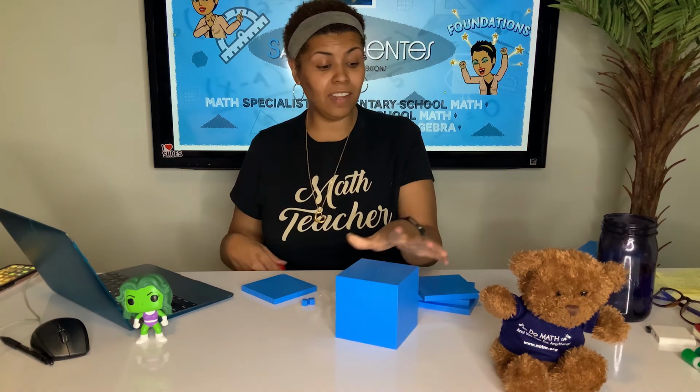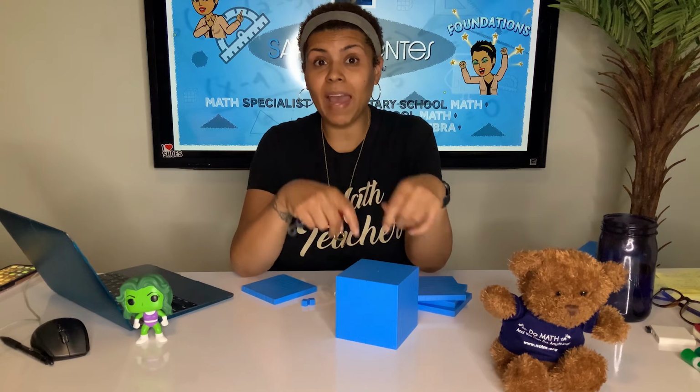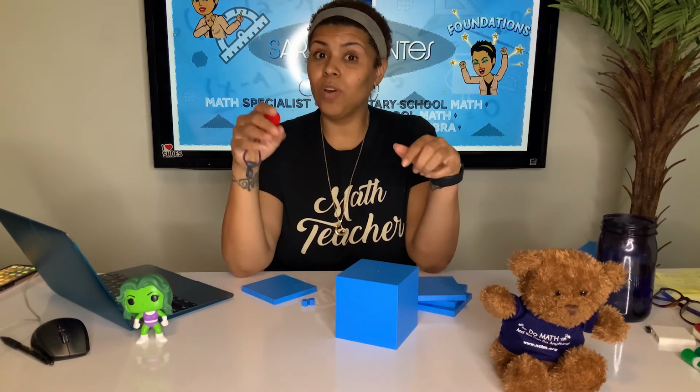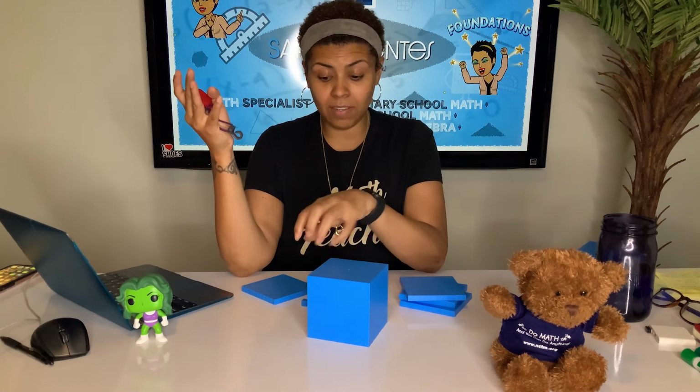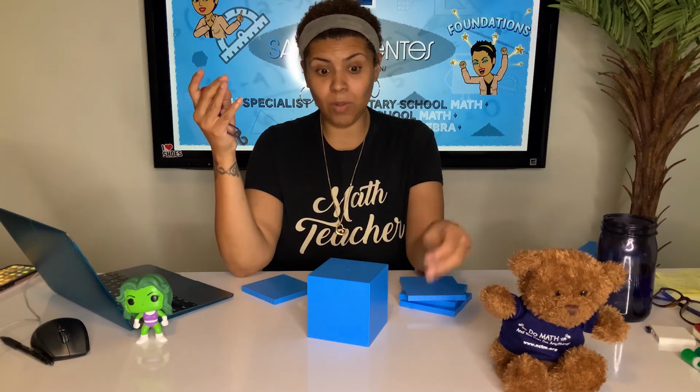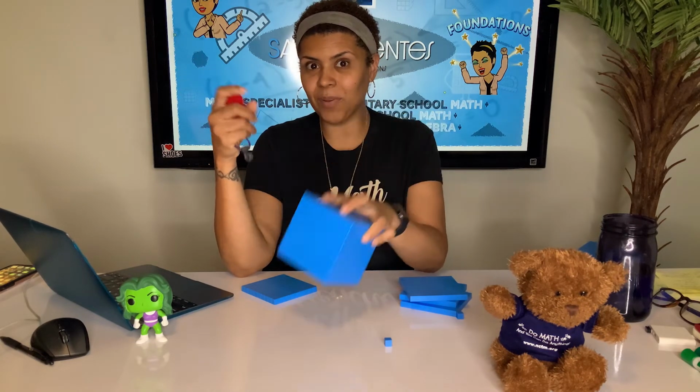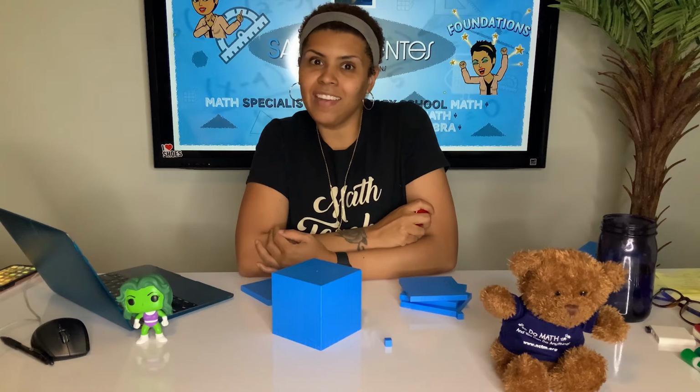Well, I hope you had a lot of fun with these pieces in the last lesson, because we're going to continue looking for patterns with these base 10 pieces. And we're going to figure out the magnitude of the pieces as we compare smaller pieces to bigger ones. Let's get started with Lesson 7.